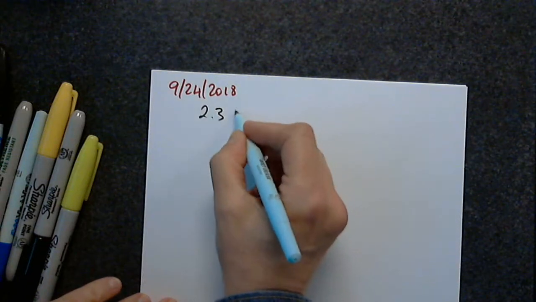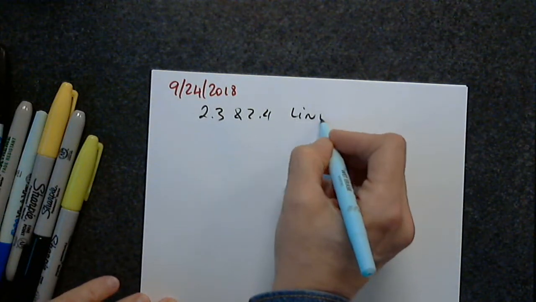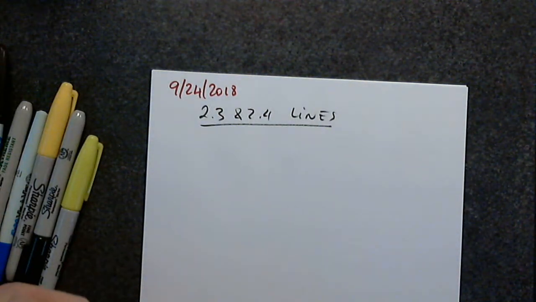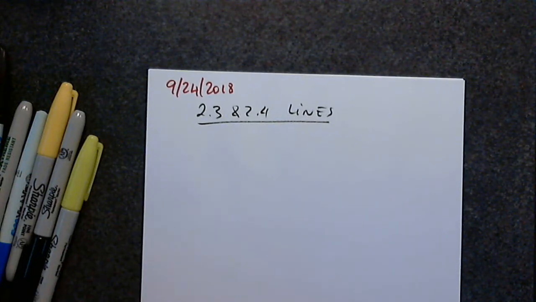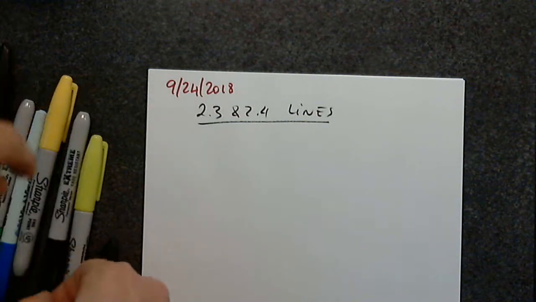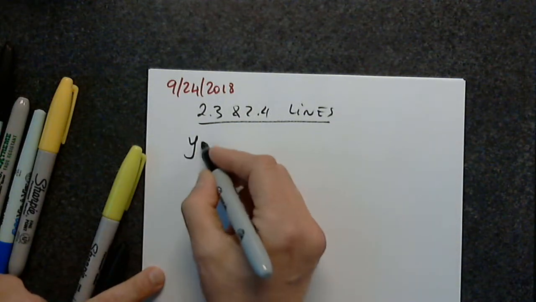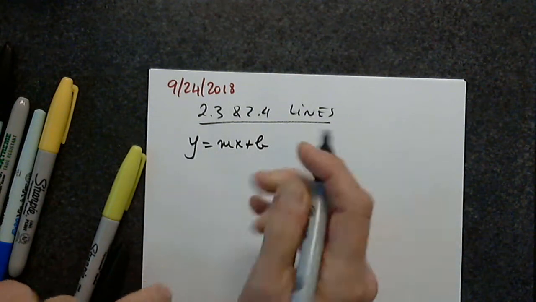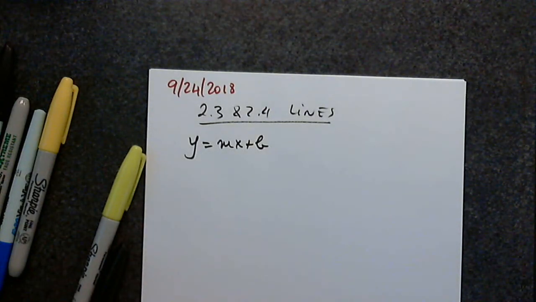Any questions for me? So 2.3 and 2.4 talks about lines. Let's refresh our memory on everything we know about lines and then work on problems. We already refreshed our memory on two equations. We said y equals mx plus b. What did this represent? Slope-intercept form. And when we say intercept, we really mean y-intercept. It's kind of confusing, but we mean y-intercept.